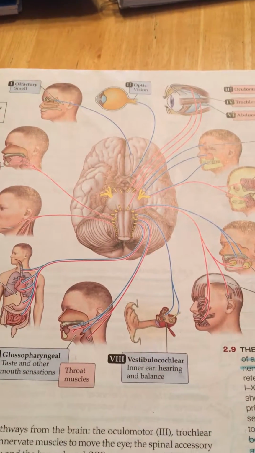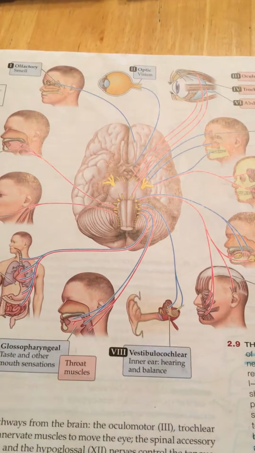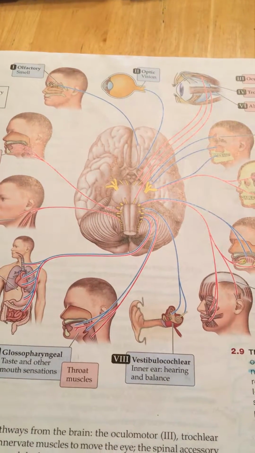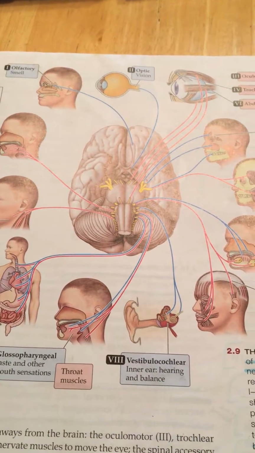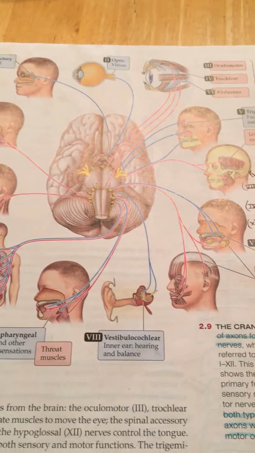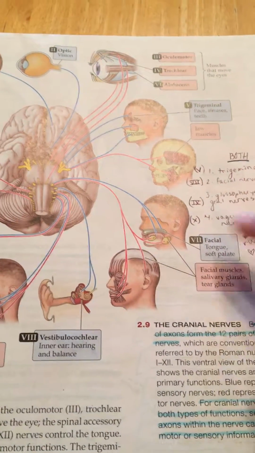The 5 cranial nerves that are involved in motor pathways are red. They're ocular motor, trochlear, abducens, spinal accessory, and hypoglossal. The 4 cranial nerves that are both sensory and motor pathways, so you see some boxes share both red and blue.